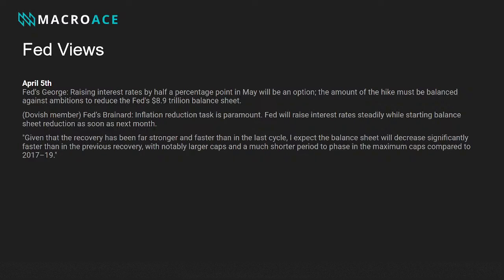Also from Brainard saying that given that recovery has been far stronger and faster in the last cycle, I expect the balance sheet will decrease significantly faster in the previous recovery, with notably larger caps and a much shorter period to phase in the maximum caps compared to 2017 and 2019. So again, look for stronger or quicker reduction of support to the economy.